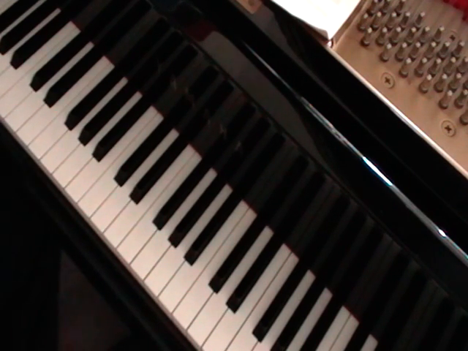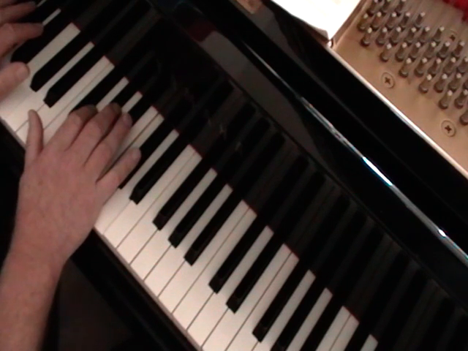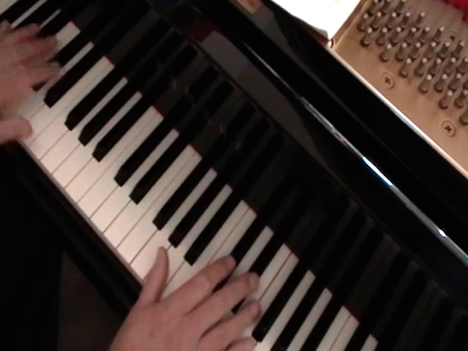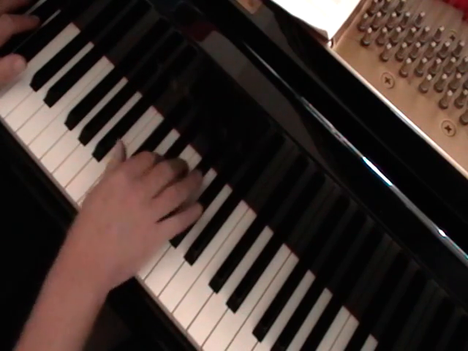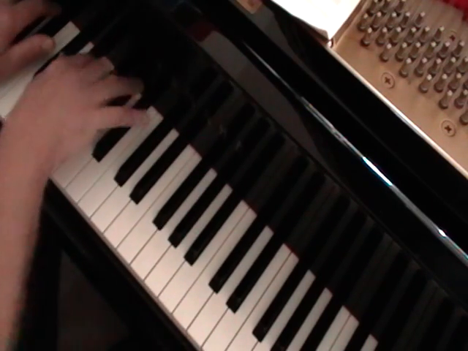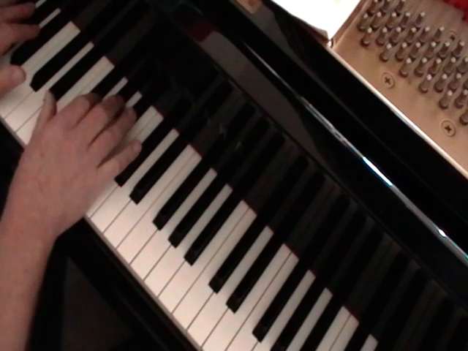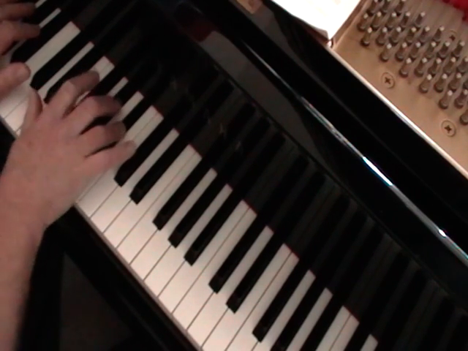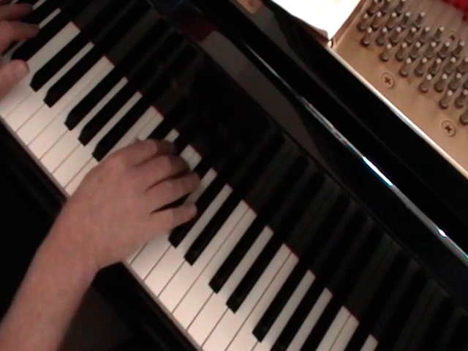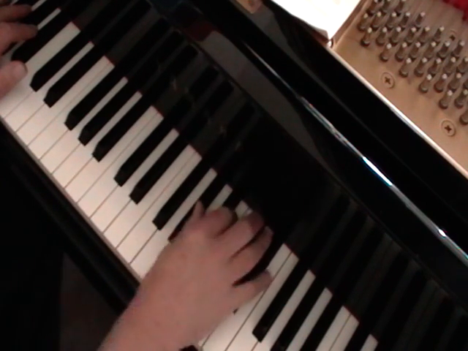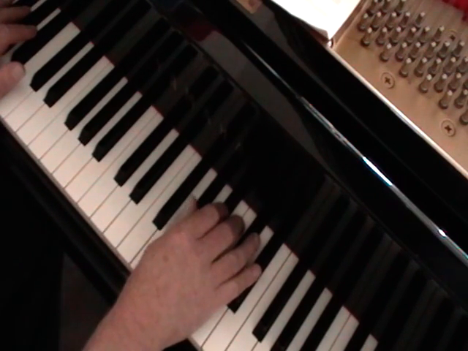There are 4 other videos on the fingerings on these scales. You should have looked at those, but just to review the E flat minor one, it's a 2-octave fingering. It's 3 groups: 1, 2, 3, 4, 1, 2, 4, 1, 2, 4, 5.